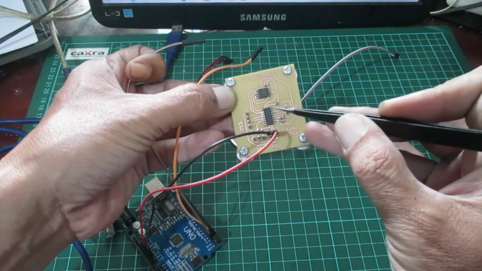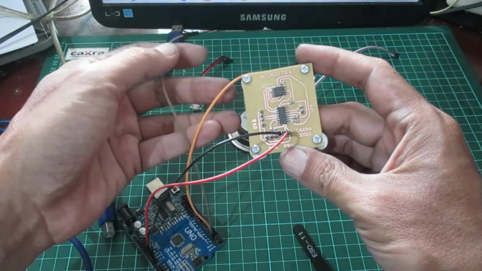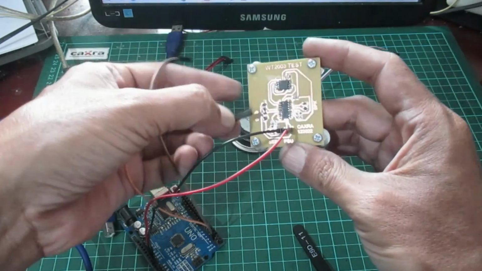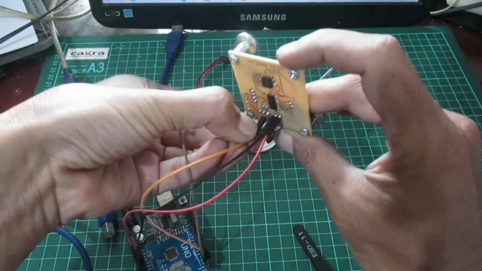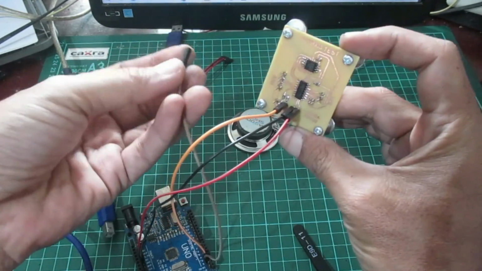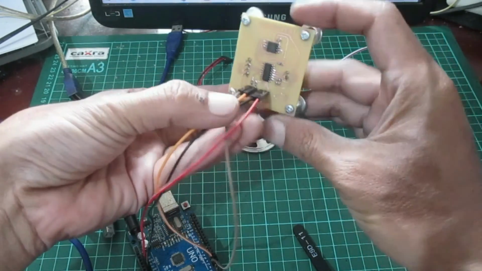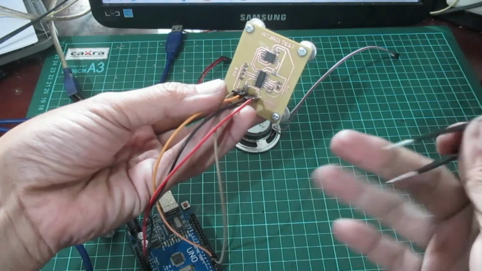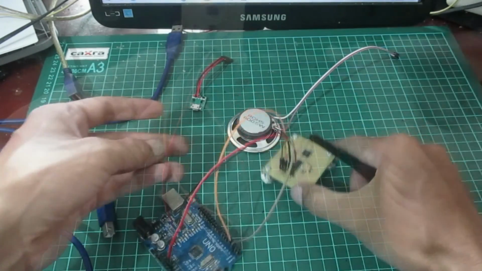WT2003's TX pin is at pin 16, and its RX is at pin 6. These are connected to pin 2 and pin 3 of Arduino respectively.